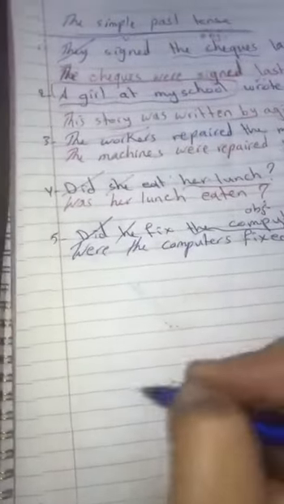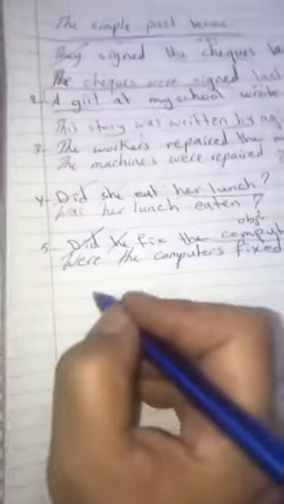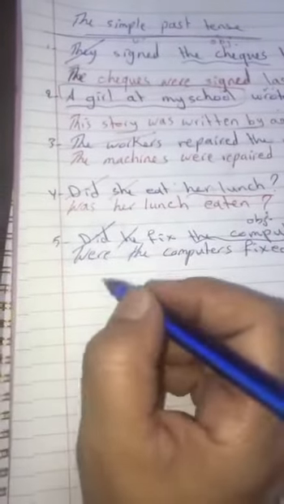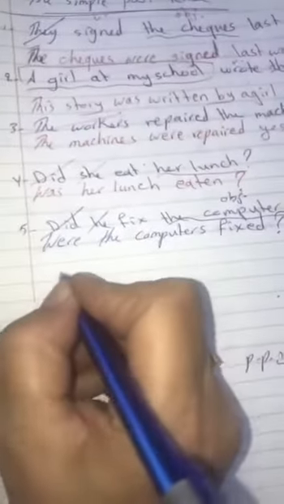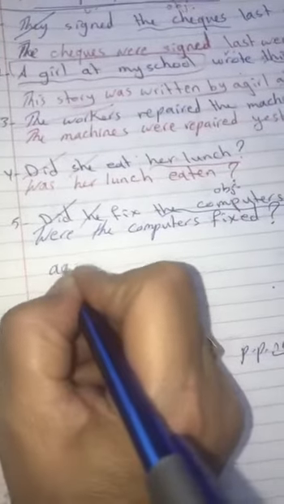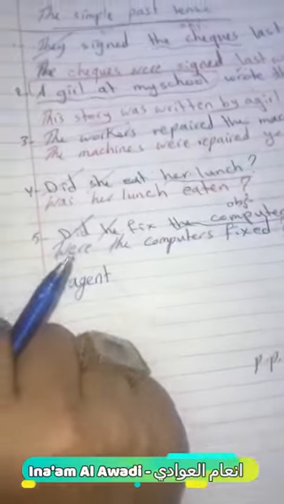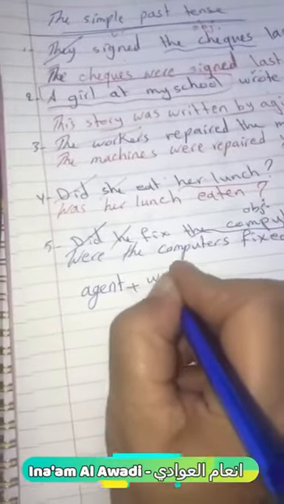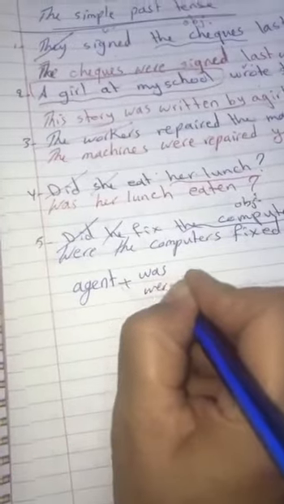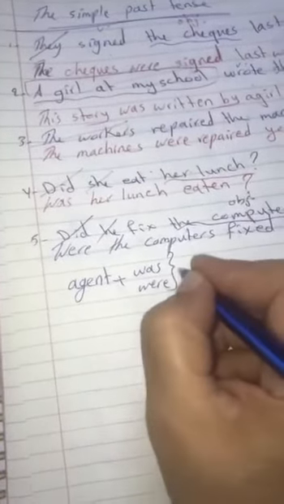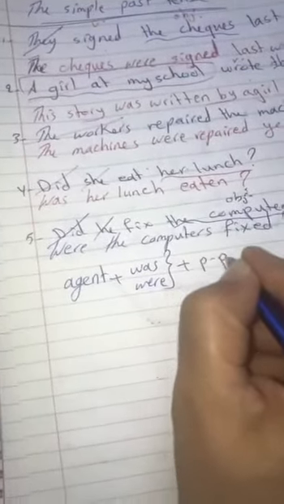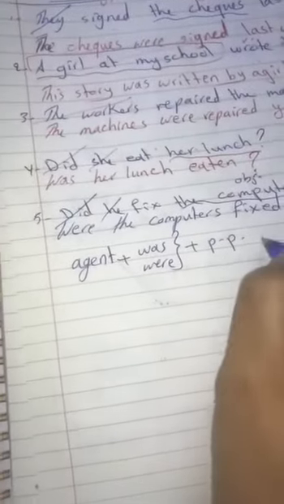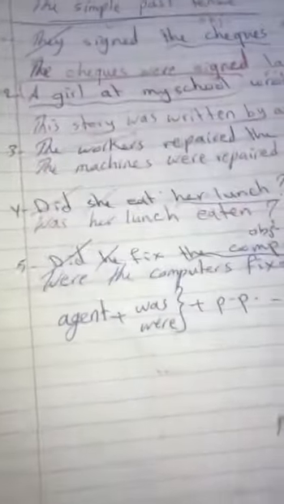Now, what is the rule? The rule of the simple past tense in the passive voice will be: the agent, which is the object that we brought to the front so it became the agent of our new sentence. Then after that we have was or were, of course was for the singular and were for the plural. And after that we have the past participle of the verb. If we have a complement, of course we'll write it down.